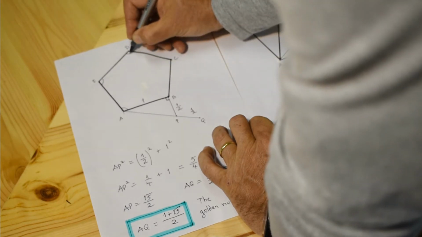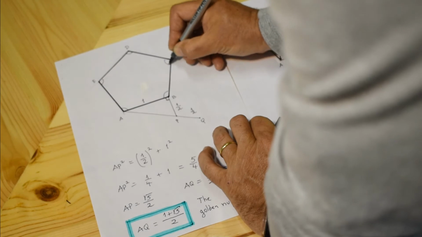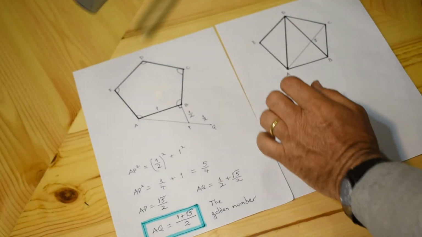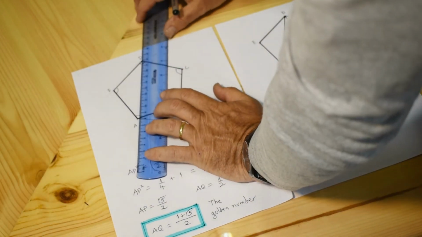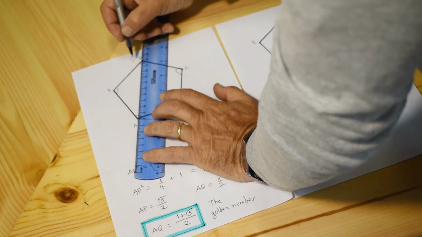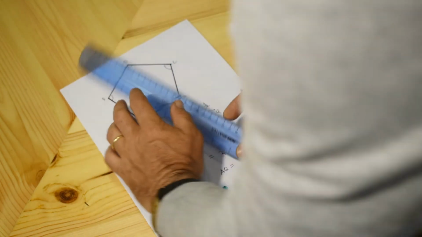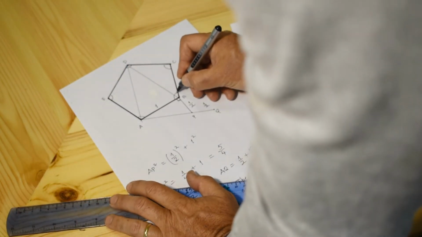A, B, C, D, E. We draw two diagonals in the pentagon, AD and BD.